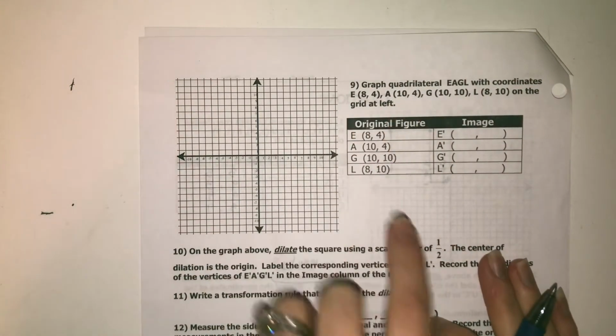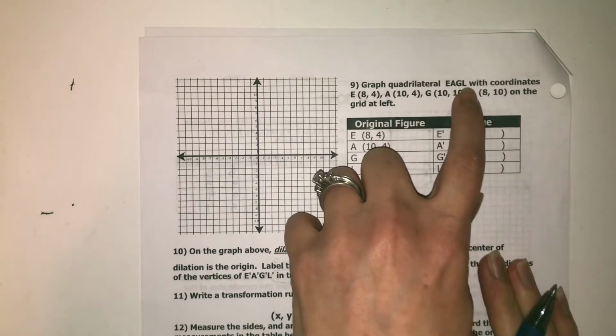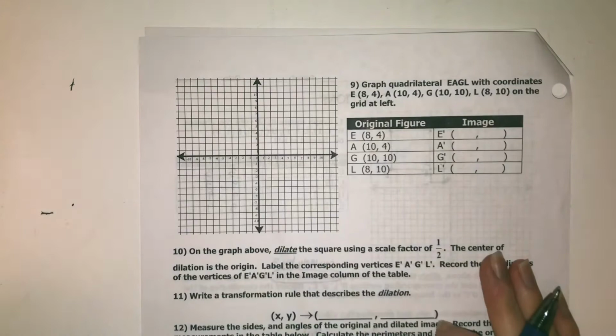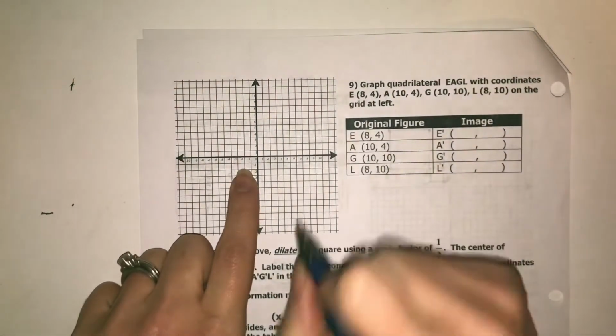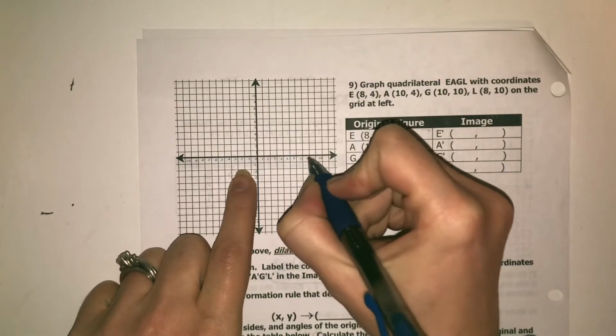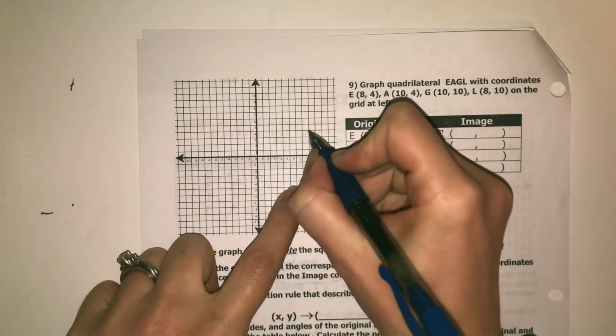Graph the quadrilateral EAGL with coordinates given here on the grid at left. So let's start by plotting these. 8, 4. 1, 2, 3, 4, 5, 6, 7, 8. 1, 2, 3, 4.